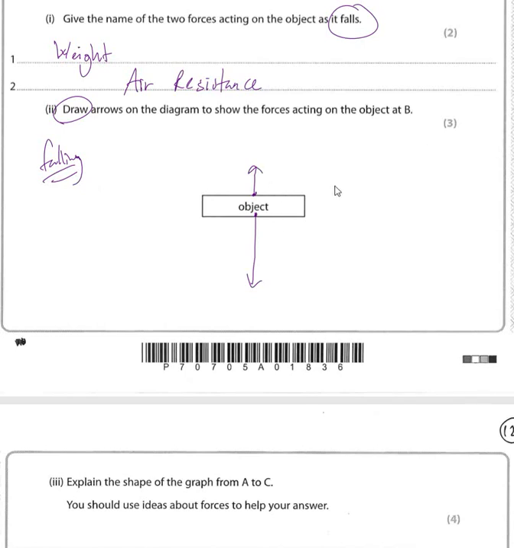A second mark for it originating from the body. So if it does not touch the body, then you lose the mark. You need to be touching the body here. So look, it goes from the body, and lastly you get your mark for the weight arrow being longer than the other arrow.